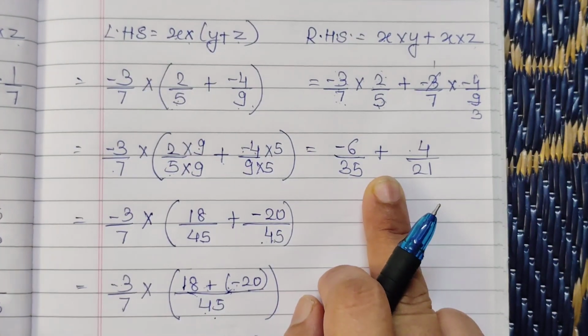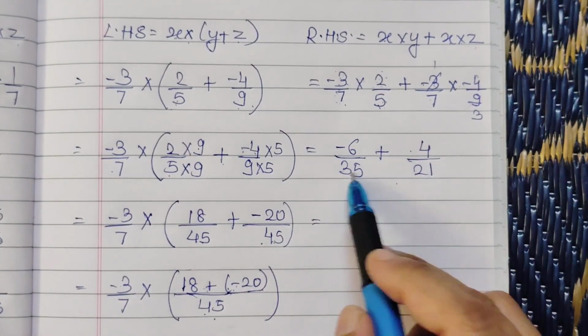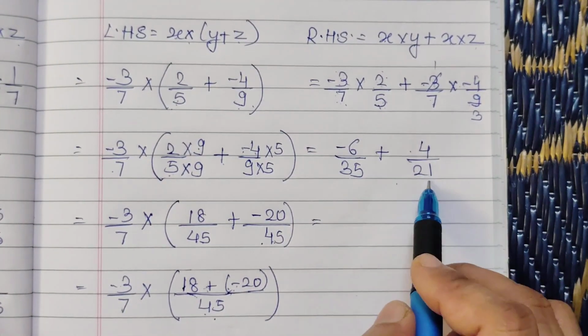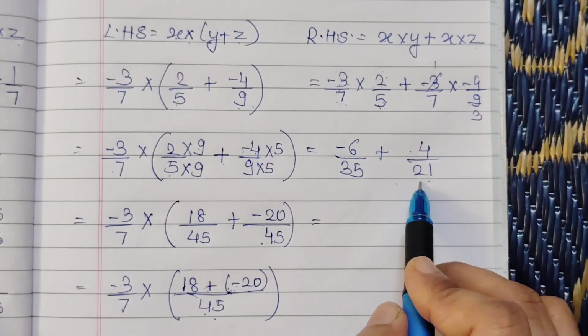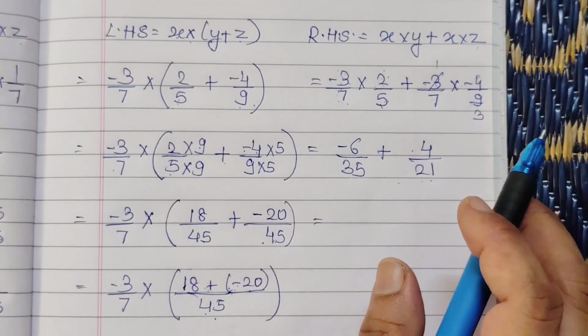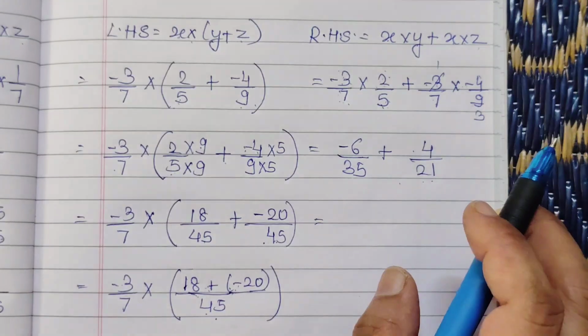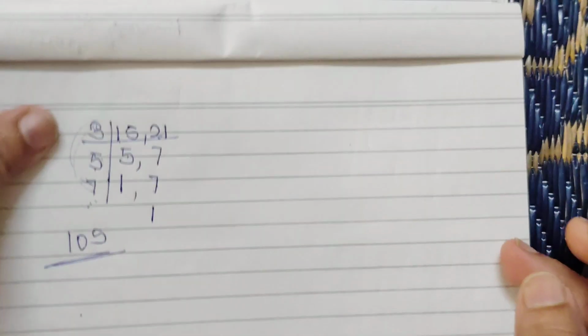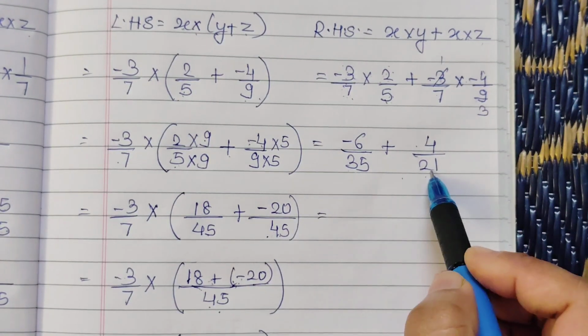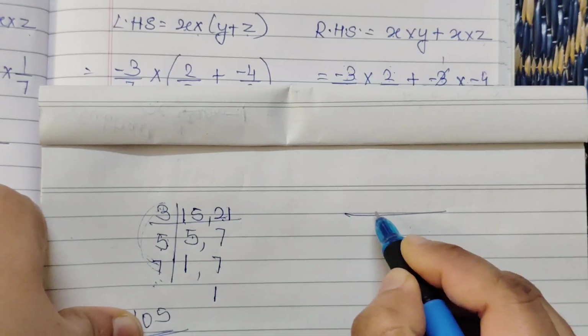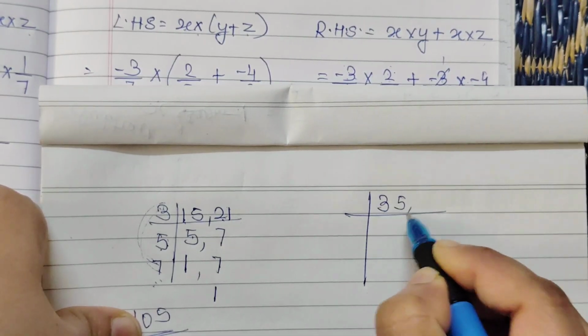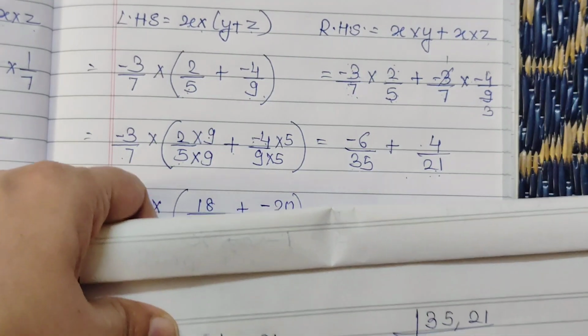Now I'm going to add. So for addition, what is the main criteria we require? We require the denominators the same, equal denominators. So 35 and 21 are going in other tables. So we have to take out the LCM. So let's see, denominators only we have to take out the LCM. So 35 and 21. Okay.